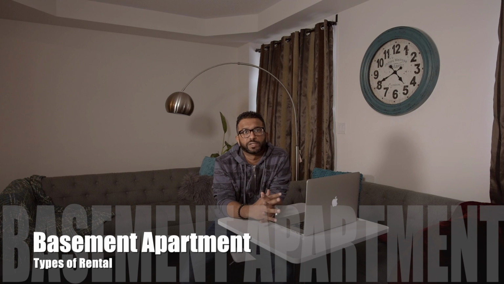Having said that, it is more common to find house rentals where someone might rent you a room in the house who is typically an owner of the house. Finally, there is a basement apartment, which is typically below ground rental. Some basements come with a separate entrance, so there's no interaction with the homeowner or landlord. And some require you to use the main entrance, but eventually leading to your private unit.